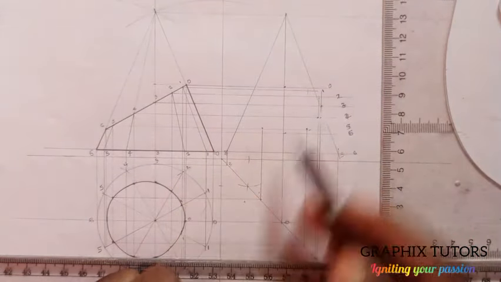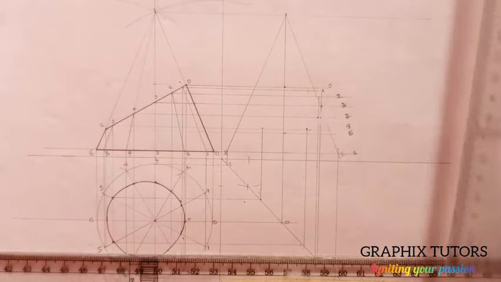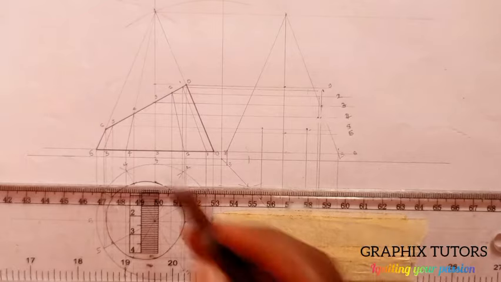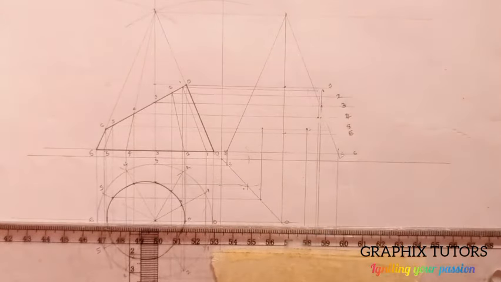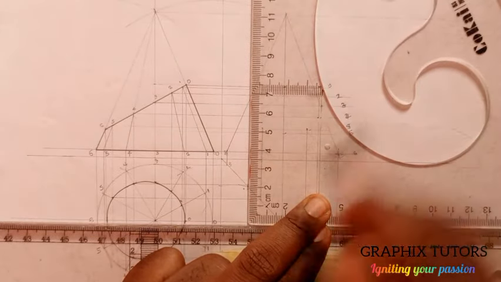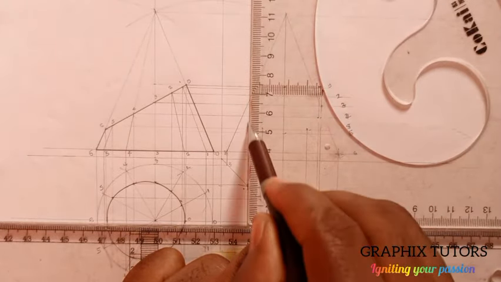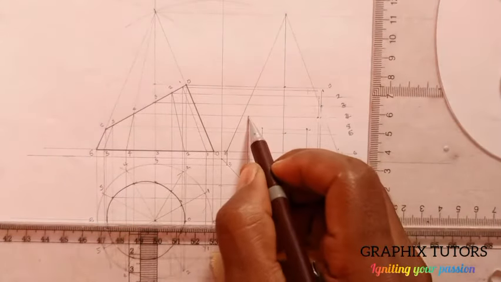This is line of 5, and the point of 5 is meeting 5. Then I'll go to the next one, which is 4 to this point. So I'll project it up to meet line of 4. This is the line of 4 here. So where 4 meets 4 is another point again.